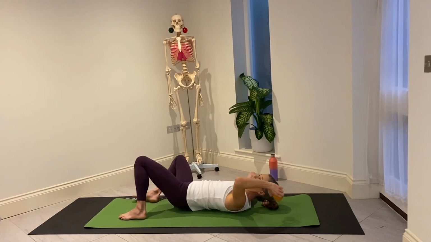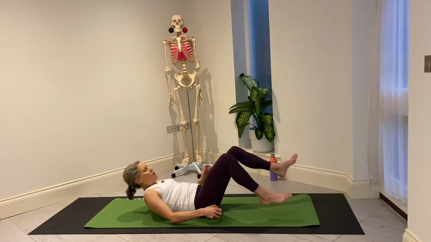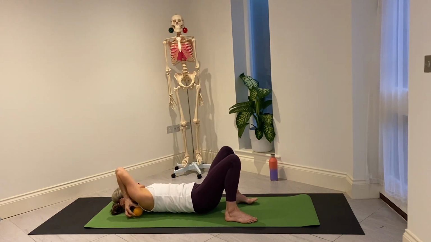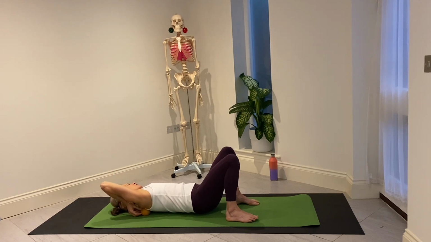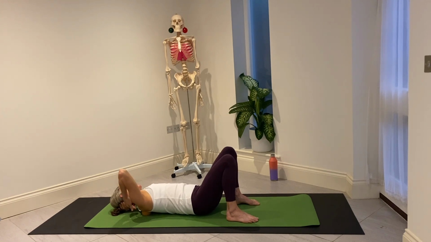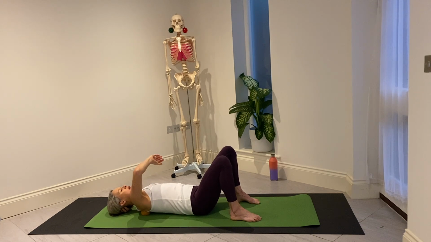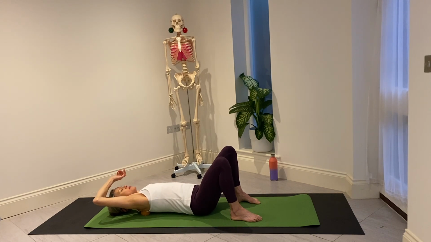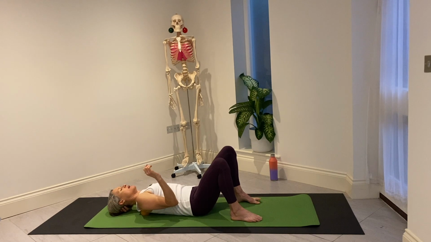Let's release the ball. Take the ball in the other hand, and you're going to rock onto one shoulder, the same side of the head, hand supporting the head. You're going to rock over to that side and tuck the ball under the shoulder. Play around with the position again, not too low, right where the neck meets the shoulder, between the spine and the shoulder blade. Let's breathe in through the nose, extend the elbow, exhale, elbow down.